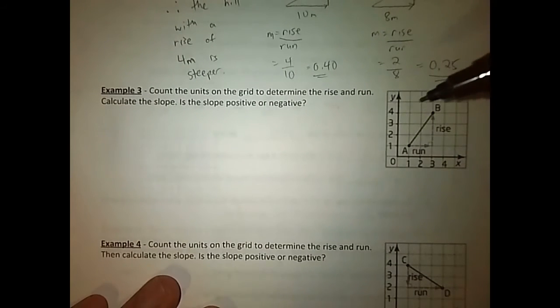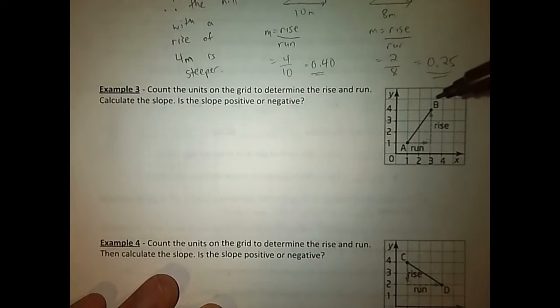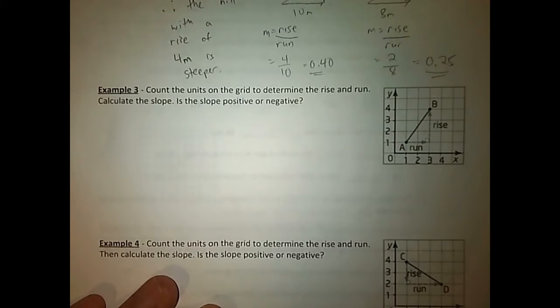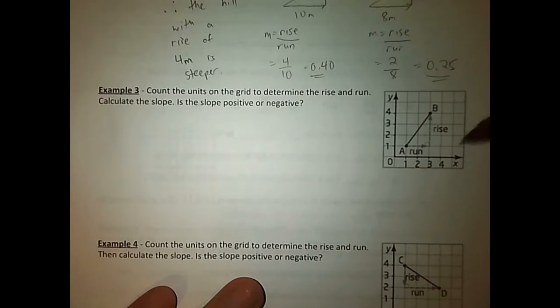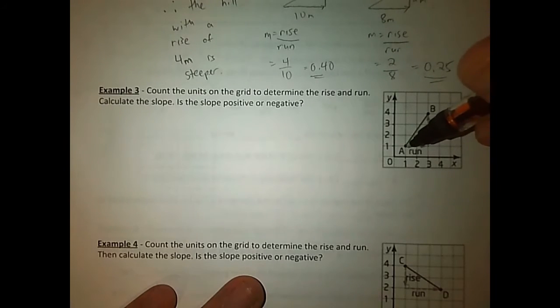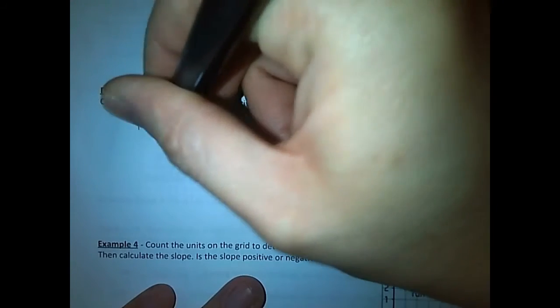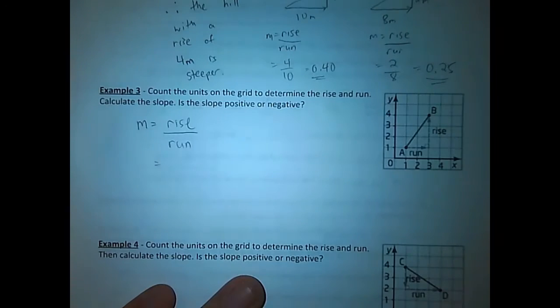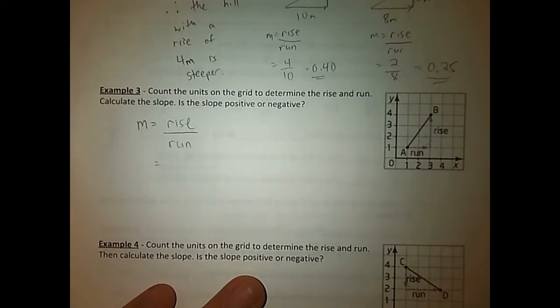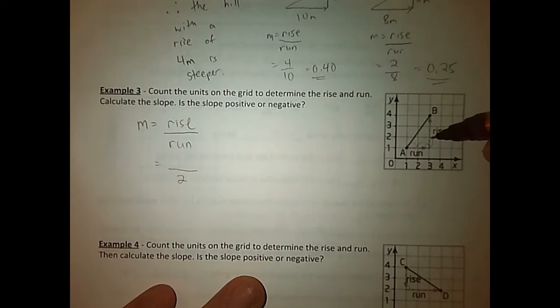All right, count the units on the grid to determine the rise and the run. Calculate the slope. Is the slope positive or negative? So this is what I said before when we're calculating slope with rise over run. We run in the horizontal distance, and then we rise upwards. So we can say that slope is equal to rise over run. So it doesn't matter which one we do first. So we started at A here and we're going to B. So I'm going to run 2 squares over. So the run is 2. And then the rise is 1, 2, 3.